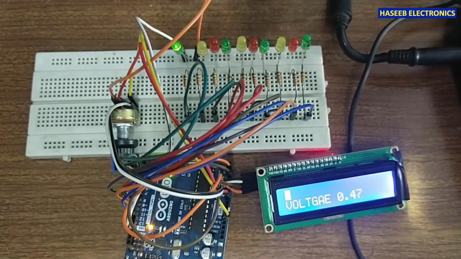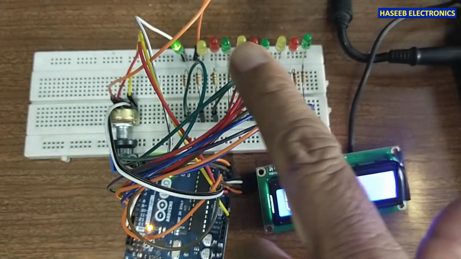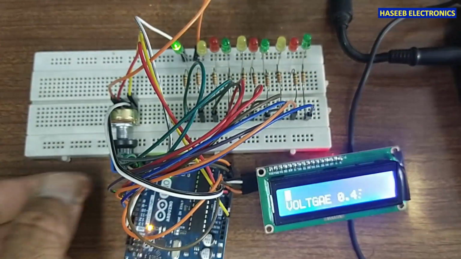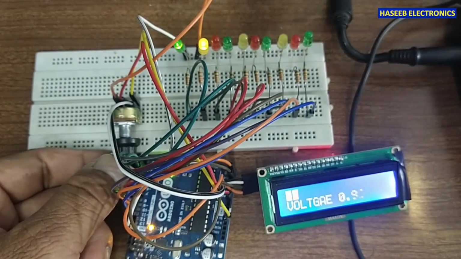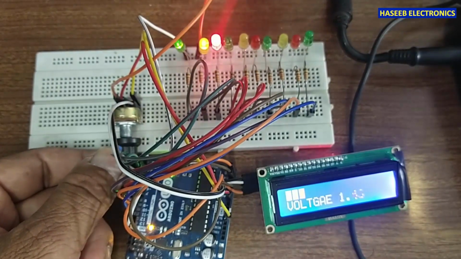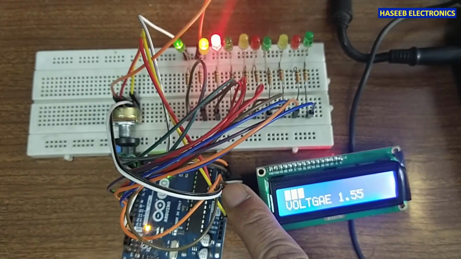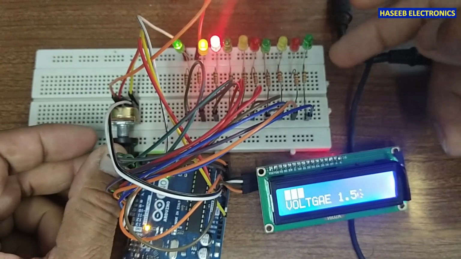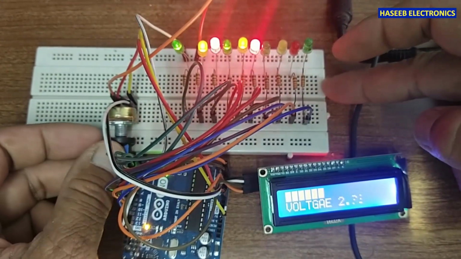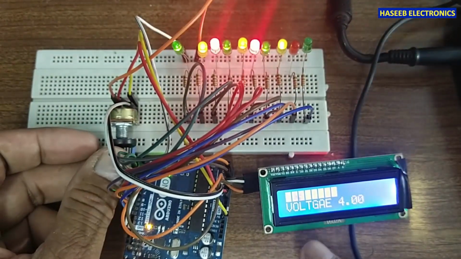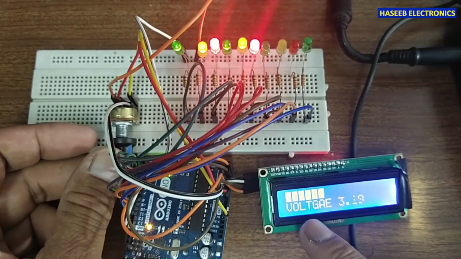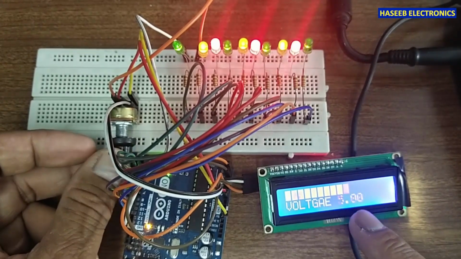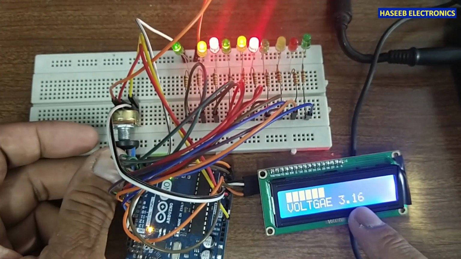Friends, in our last video we created a code using the if and else function for this LED bar graph. When we increase the voltage value, any analog signal applied to the A0 pin, the LEDs are increasing, the bar graph is increasing. And in today's video we created a code to indicate the same LEDs of the bar graph on the LCD to display the voltage.